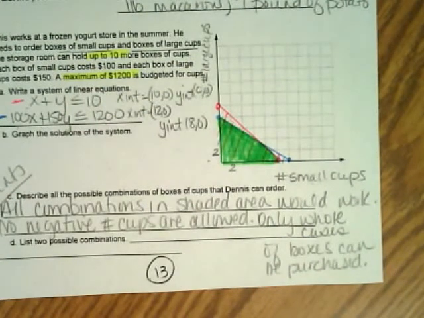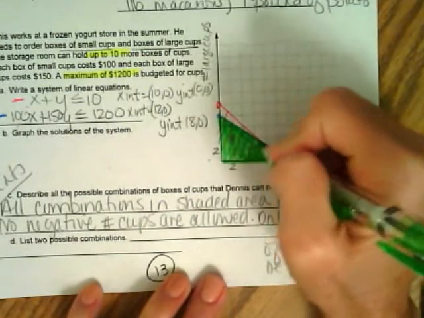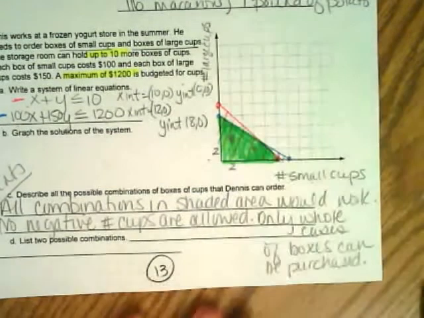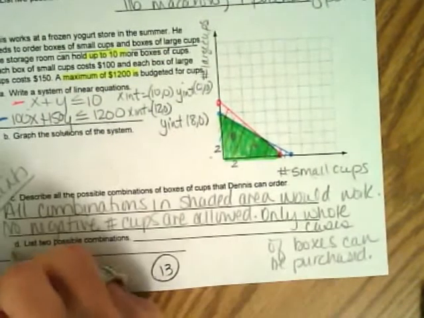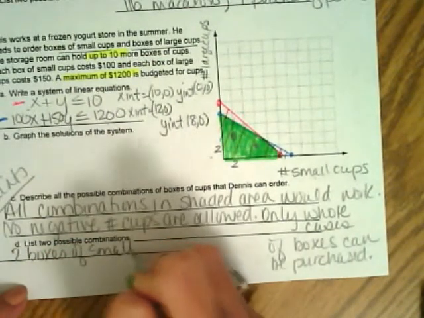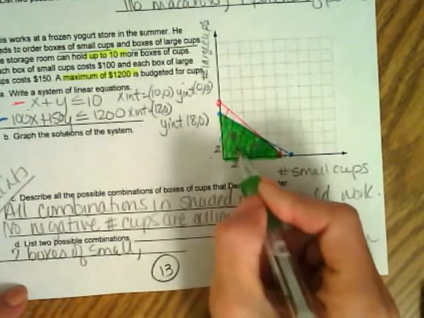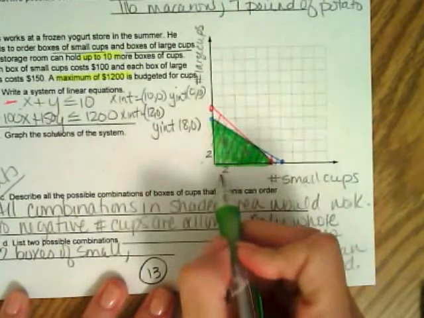Now, list 2 possible solutions. Well, anything in this area would work. And it has to be whole number of boxes. So what can I do? 2 boxes of small and 2, 4. Be careful because I'm going increments of 2.